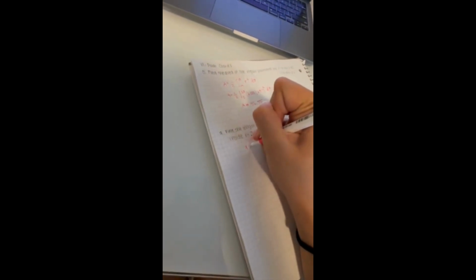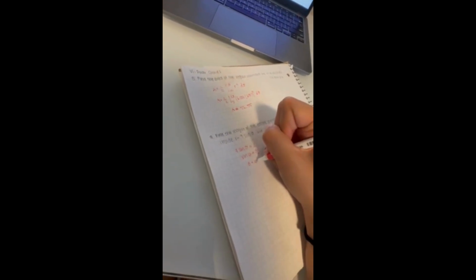So when we set these equal to each other, we get 9 sine theta equals 2. And we're trying to find theta, so we divide both sides by 9, and theta equals arc sine of 2 over 9. Now, instead of doing this in the calculator, I'm just going to set this value as a. So I'm going to put a equals arc sine of 2 over 9.